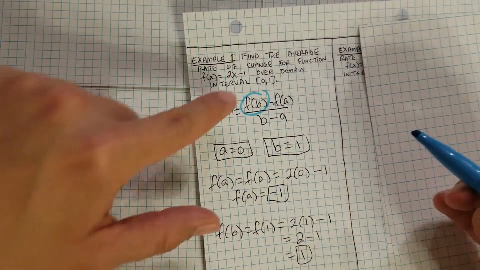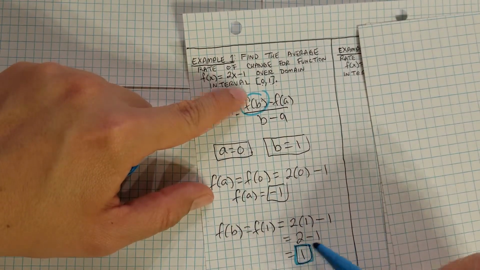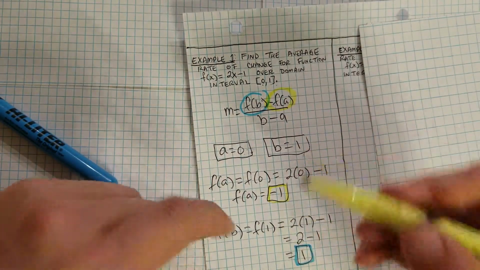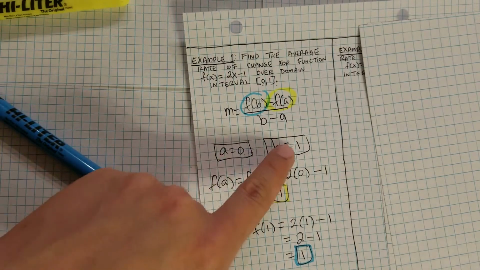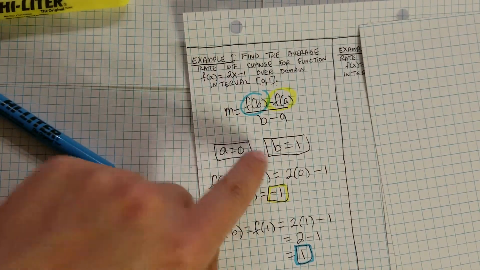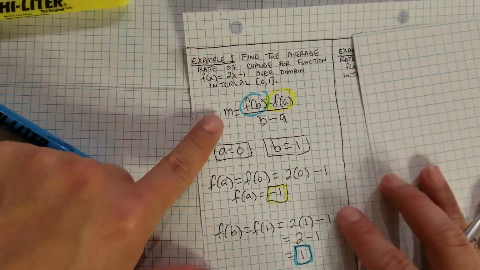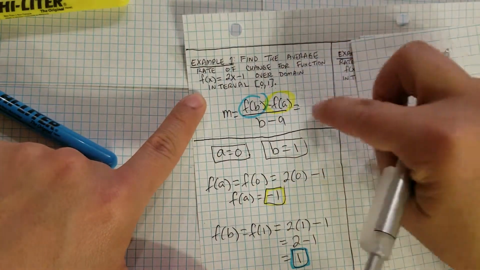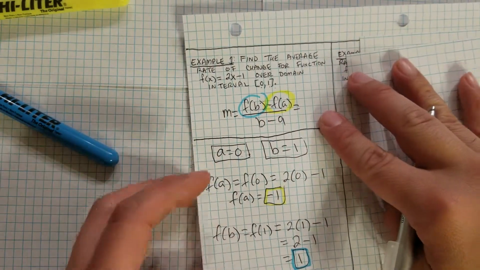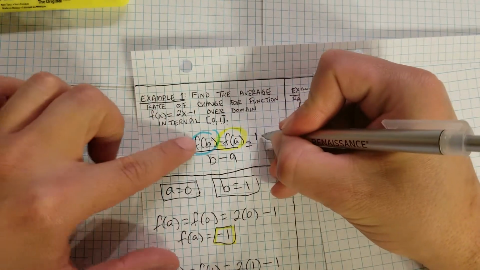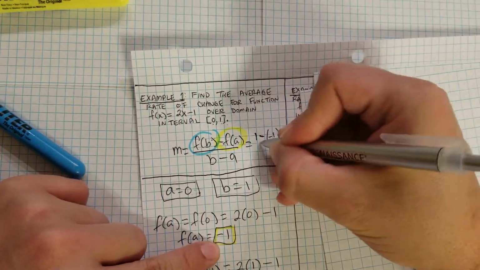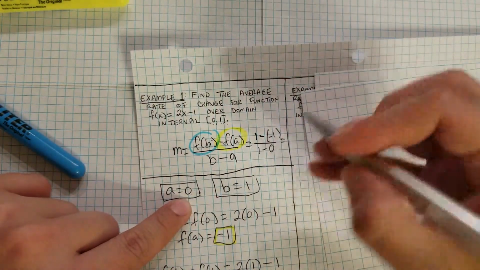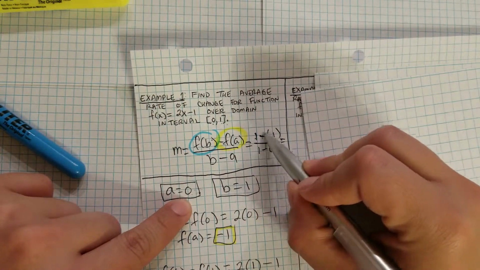So if I circle f of b, that is the 1 right there that we just found. If I circle f of a, that is the negative 1 that we just found. And then the b and the a, we already had it from before. So that is the beginning and the ending point that's given to you with the formula. So if we plug everything into the formula, we're going to be getting this. So I'm going to just forget about this for a minute. Let's concentrate up here. So f of b was 1 minus f of a, which was negative 1, and then put that over b minus a, which is 1 minus 0. If we simplify this, this is 1 minus minus 1, which is a plus, because 2 negatives make a positive.